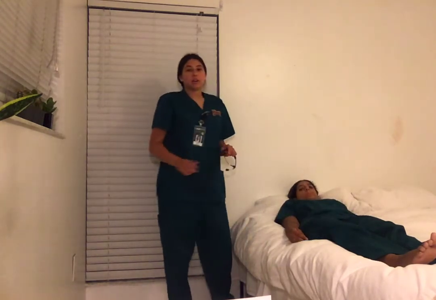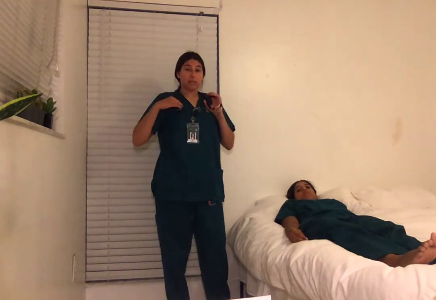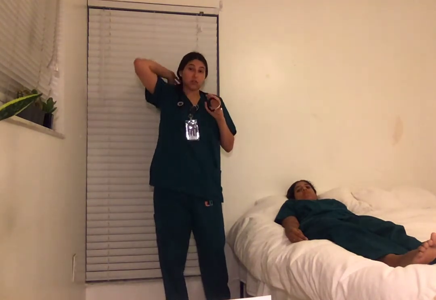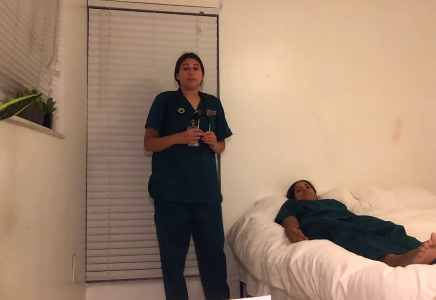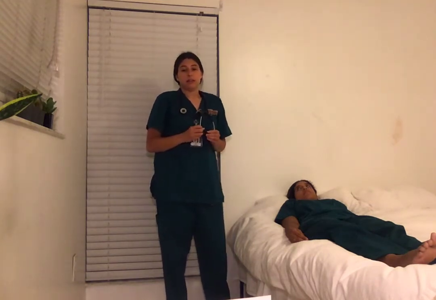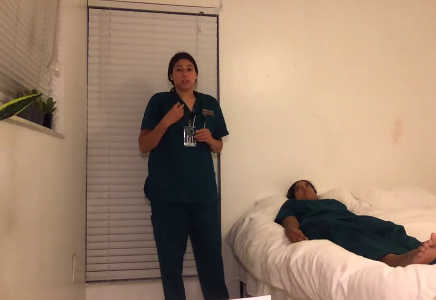Any additional heart sounds I may hear, I could hear an S3 or an S4, which would be pathological or physiological, and I would have to investigate further. I would use the bell of my stethoscope in order to listen to those and murmurs.